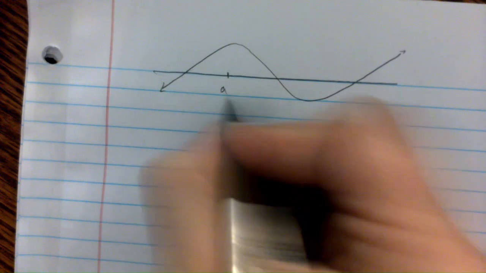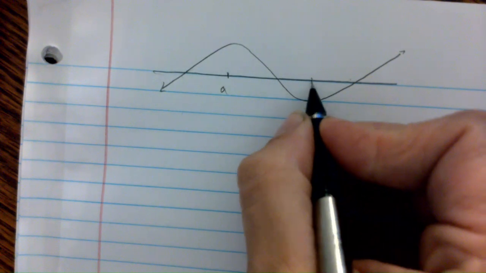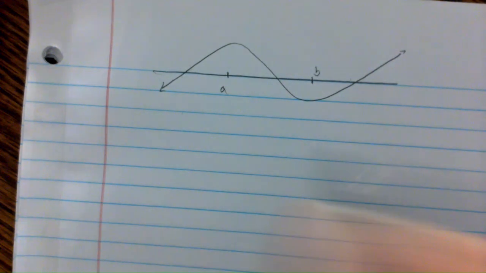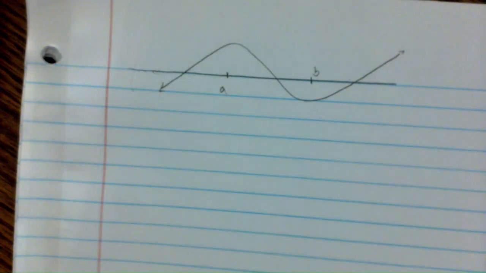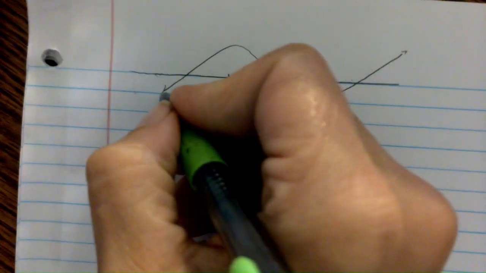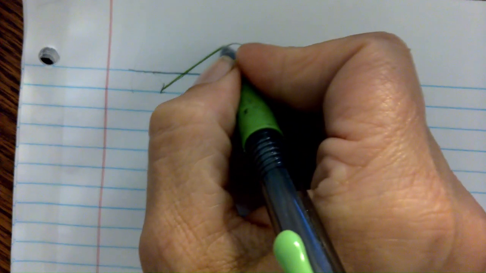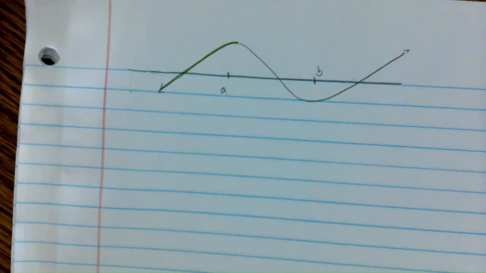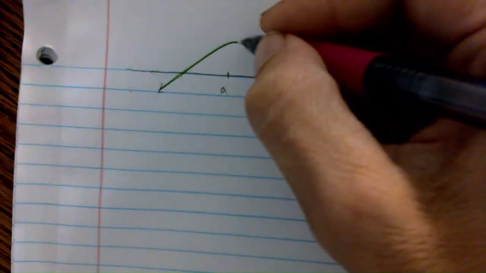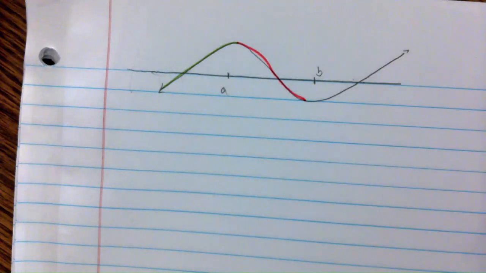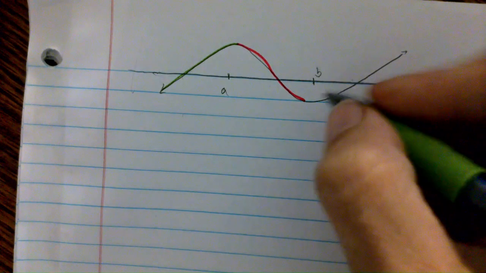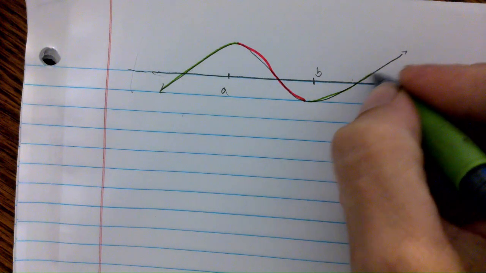This is A, and this is B. Maybe, I don't care where 0 is. Maybe 0 is clear over here. It doesn't matter. So I think you would agree that the graph is going uphill, uphill, uphill to its maximum, wherever that happens to be. Then it's going downhill to its minimum, wherever that happens to be, and then going uphill again.